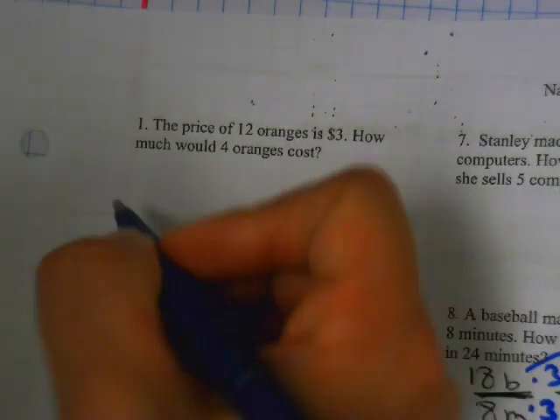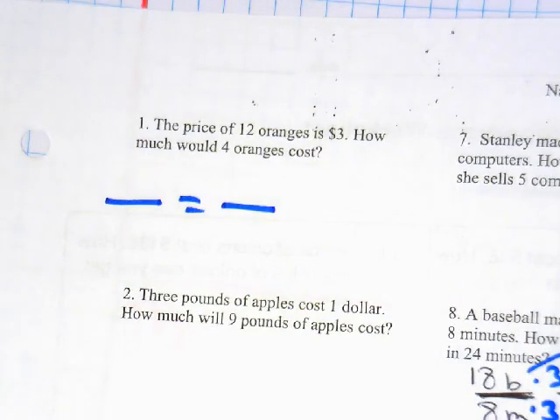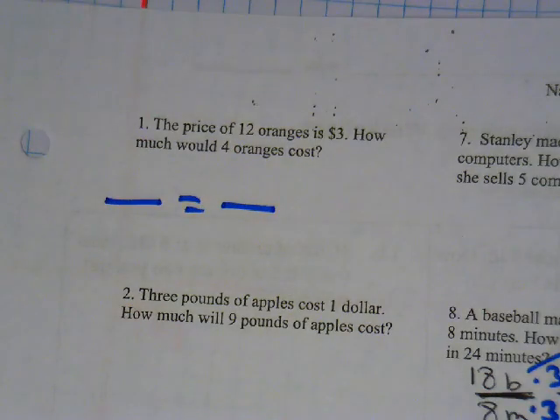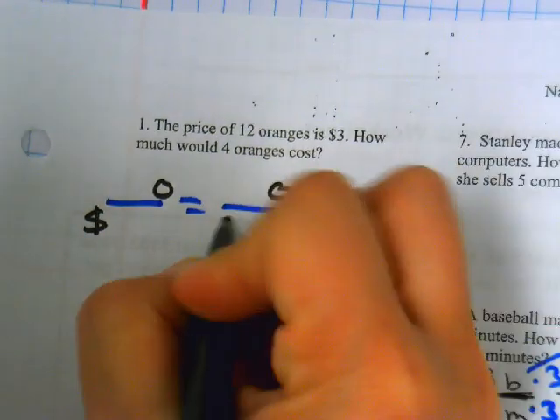So what do I need you to do? I need you to set up a proportion. Did you guys do proportions last year? No. Did you guys do ratios? Yeah. Like the ratios of girls to boys is... You're comparing 2 things. So this is like, okay, what are the 2 things we're talking about? Oranges and cost. So I'm going to put oranges and cost.